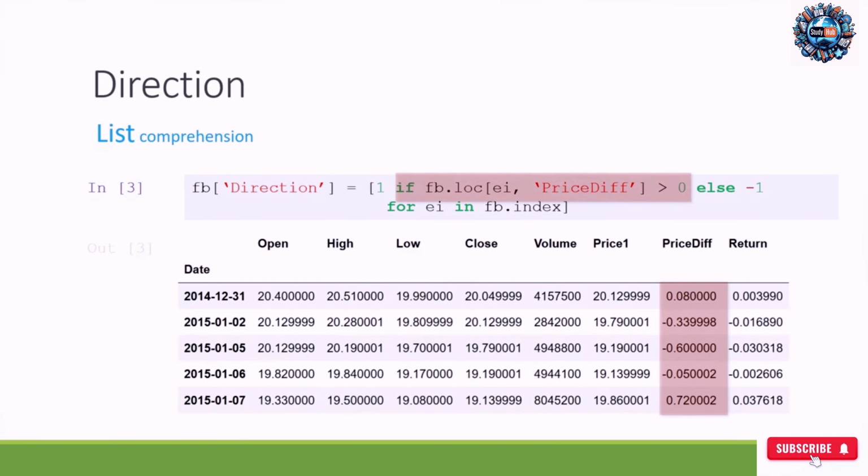Red part of code is condition. It says it will give value 1 for direction if price diff is positive. Otherwise, it is negative. The yellow part defines the domain in which this operation will be performed. EI is the name for any index of FB. It means for any index EI, direction will be valued according to the condition defined in the red region. List comprehension is a very important tool for creation of new variables following very complicated rules.